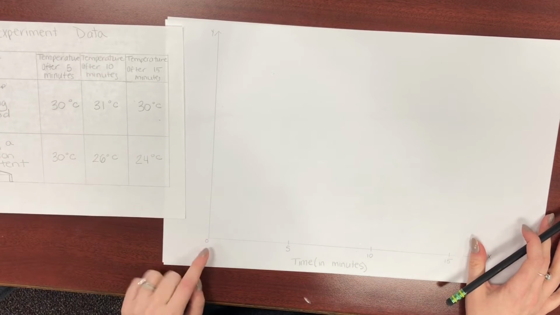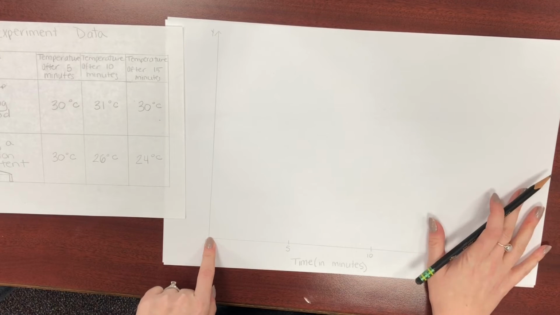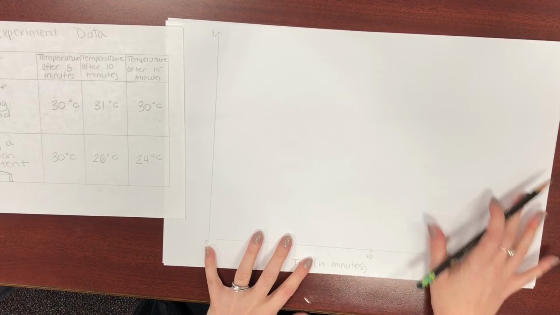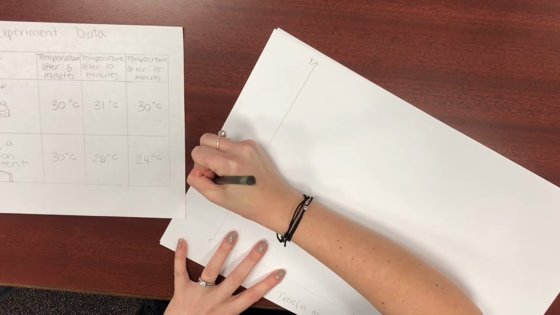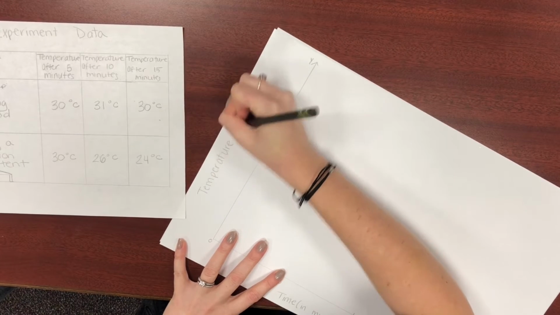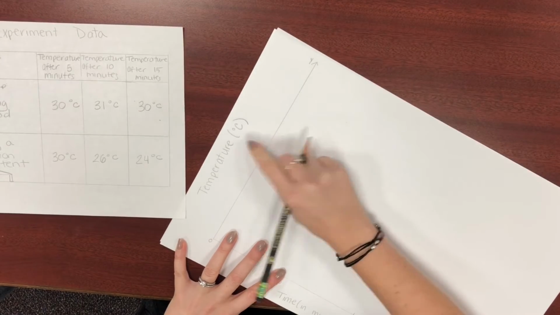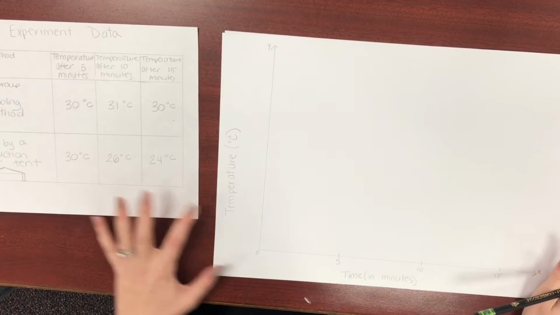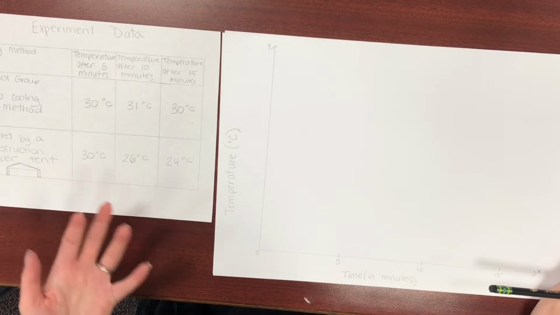Now the thing that we measured, our dependent variable in this experiment, is going to go here, and that was our temperature. So I'm going to turn this here, and I'm going to label this side temperature. And we measured in degrees Celsius because we use Celsius here in science, so I'm going to make sure I record that there as well. And so this part's a little bit tricky. Your numbers on here might look different than mine depending on what your data was.